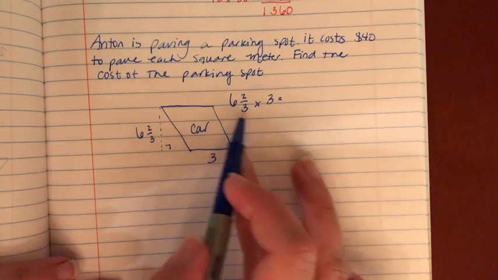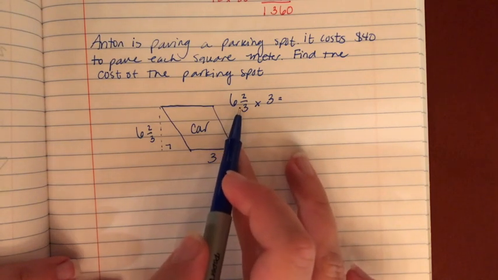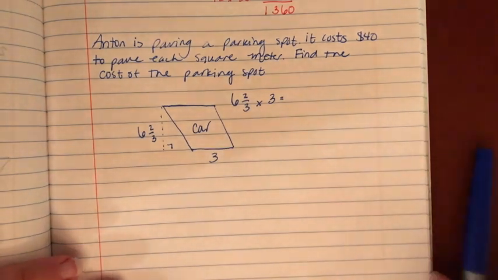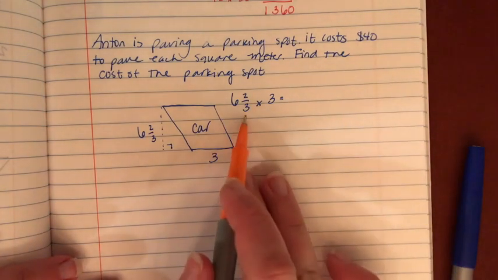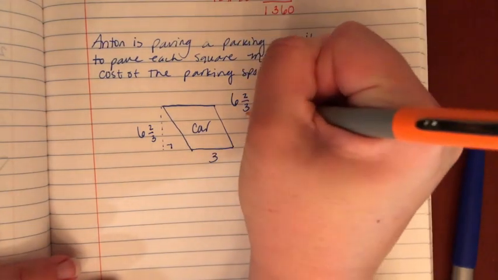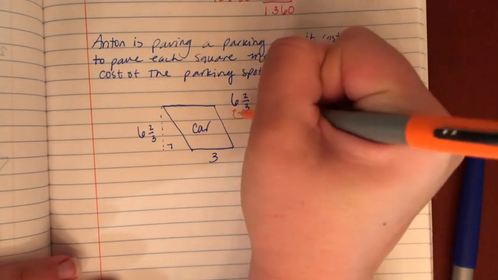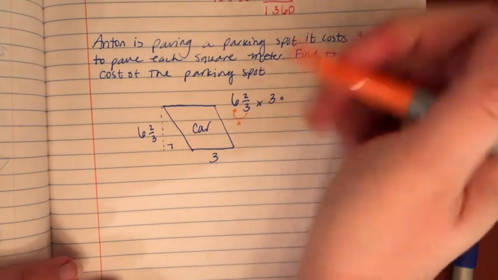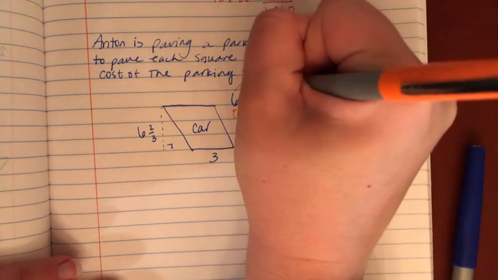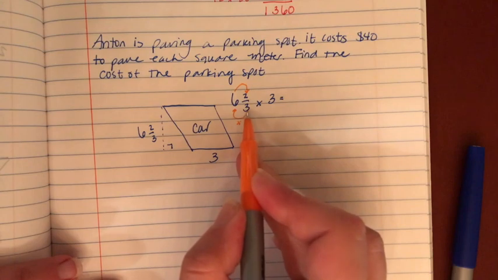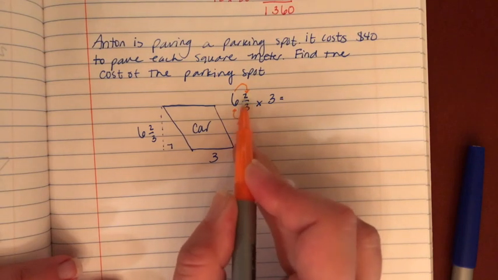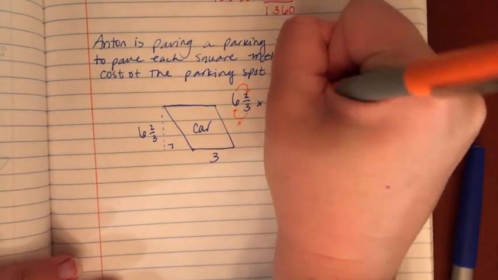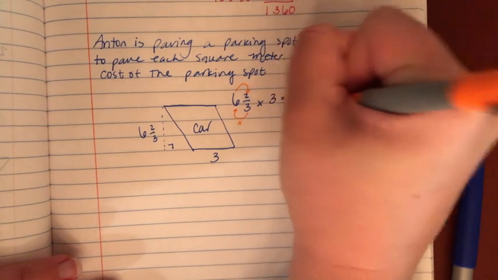I can't multiply something as a mixed number, so I first need to convert it to an improper fraction. To convert it to an improper fraction, you're going to multiply your denominator times the whole number, and then whatever you get there, you add it to your numerator. So I get 3 times 6 is 18, plus 2 is 20, over 3.